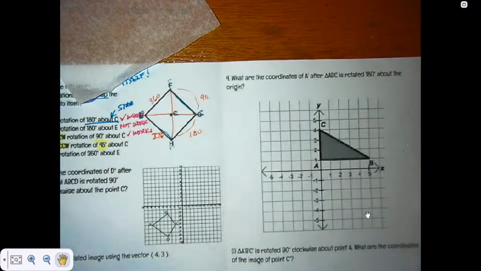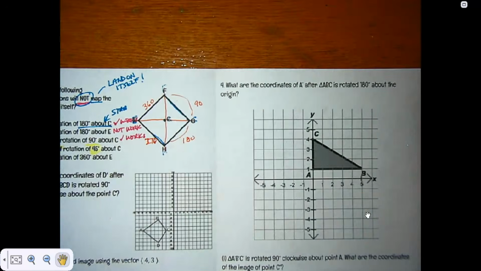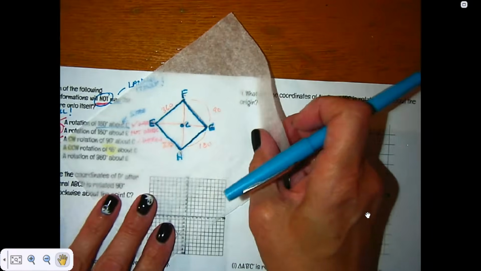Counterclockwise rotation of 45 degrees. 45 is half of 90, so it's like you're going half a click, right? Okay, so let's put this on here. It's a rotation about C, so that means I'm stabbing it at C, holding it at C, counterclockwise.